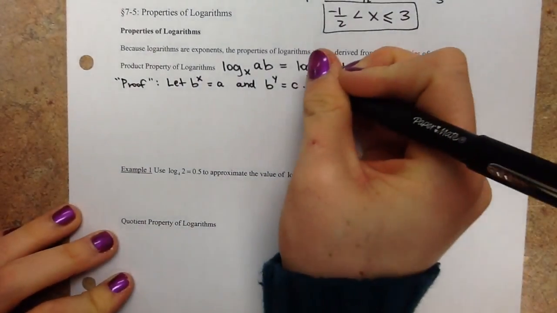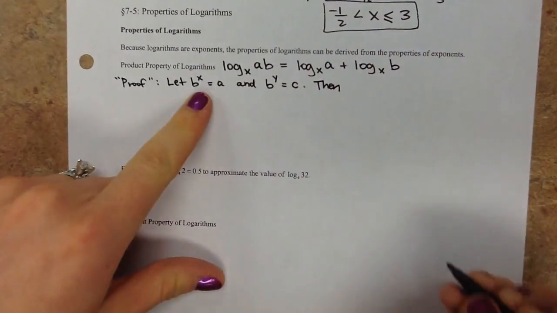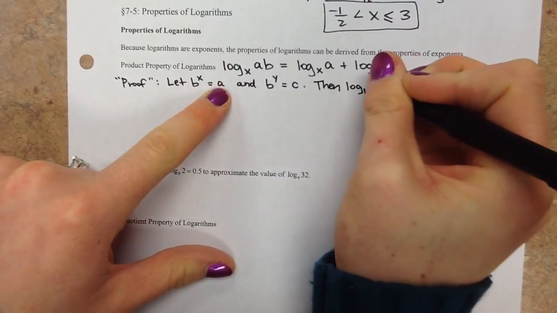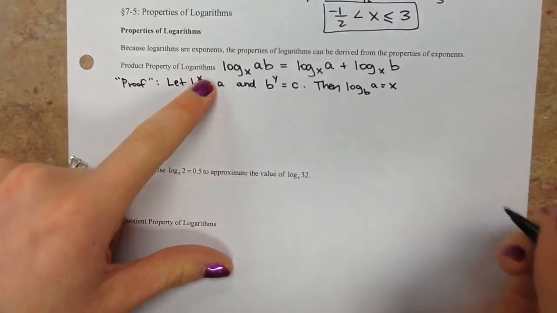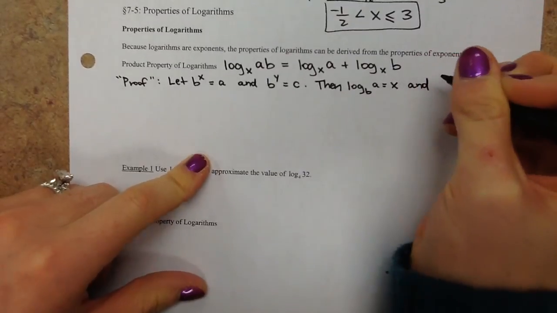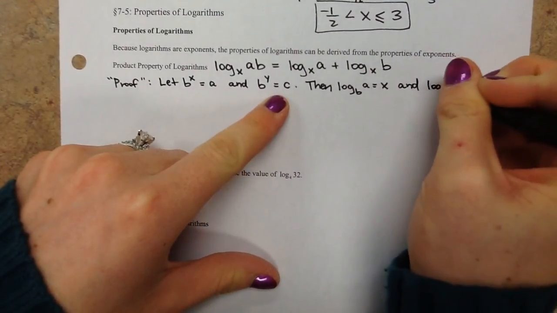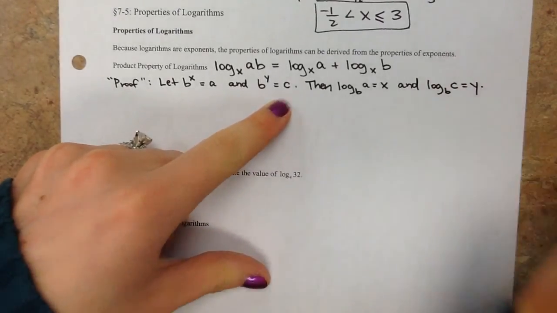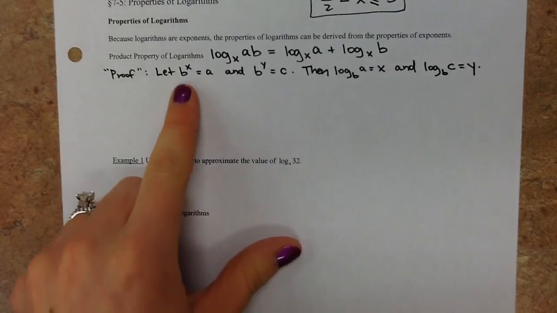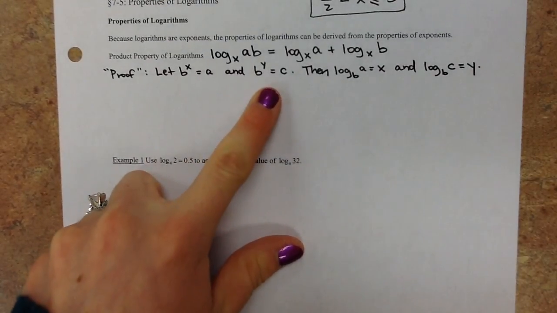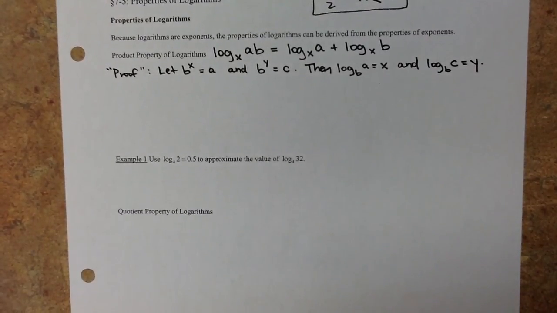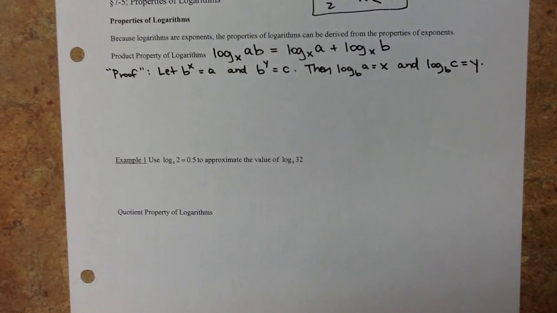So this means if we write them in log form, so if we write this one in log form, log base b of a equals x. And if we write this one in log form, that means log base b of c equals y. Okay, so we started out by saying, let b to the x equal a, let b to the y equal c, and then we rewrote them into their log forms. Okay, so that's where we're at so far. We've just kind of defined 2 different variables and then written them in log form.